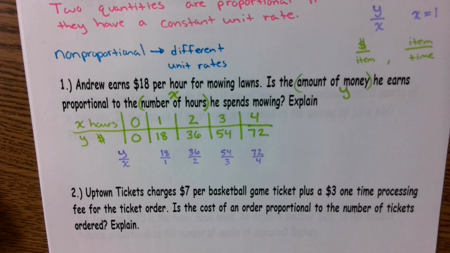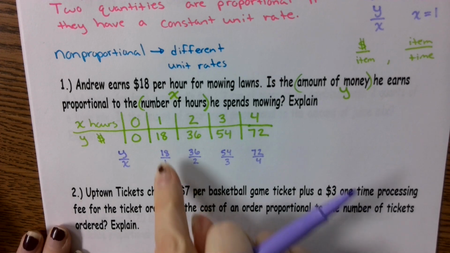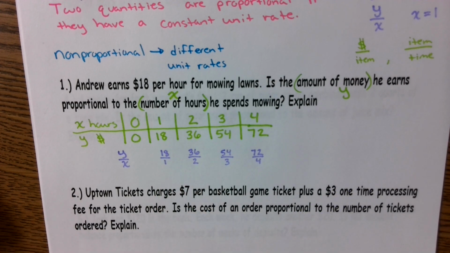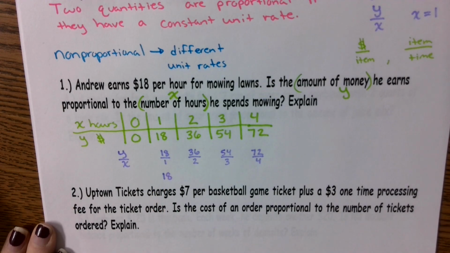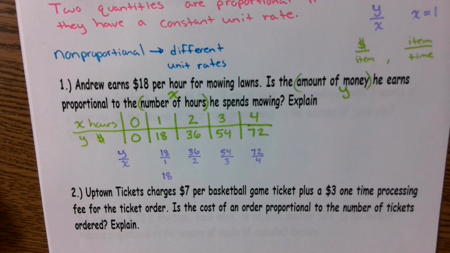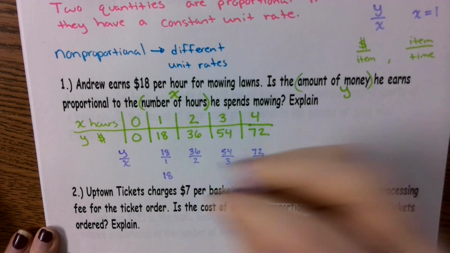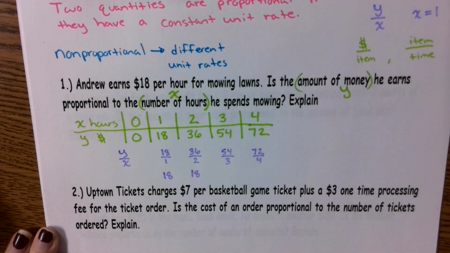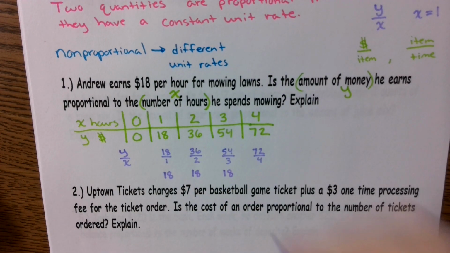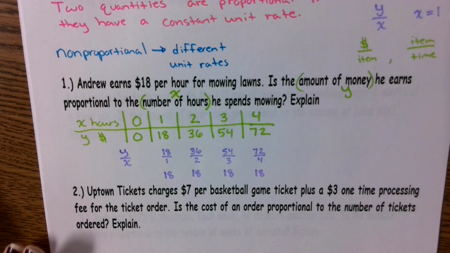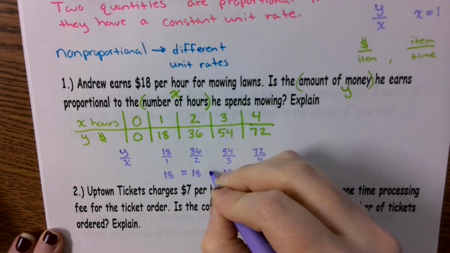Okay, what do you think I'm going to do now? I've set them all up. What do you think I need to do now, Brian? Divide. I need to divide all of them. I'm going to do 18 divided by 1. What's 18 divided by 1? 18. What's 36 divided by 2? 18. What about 54 divided by 3? 18. 72 divided by 4? 18.